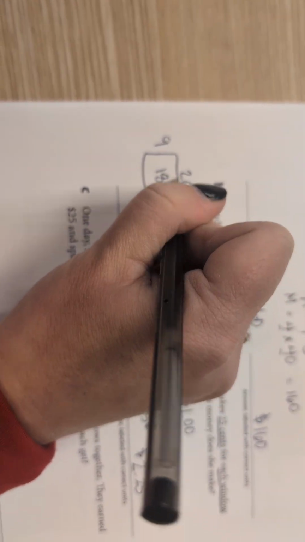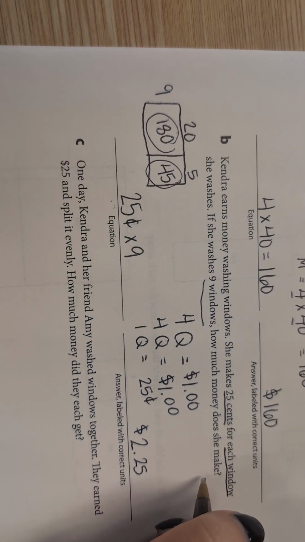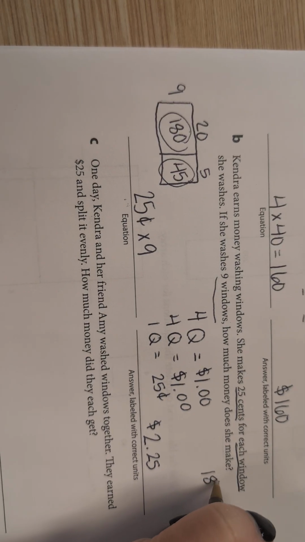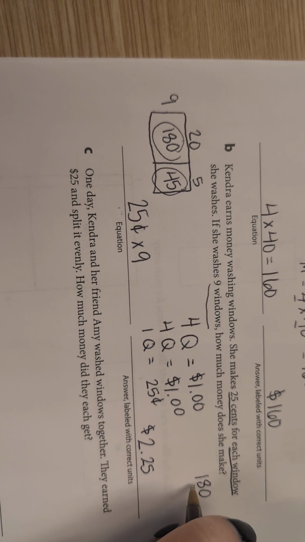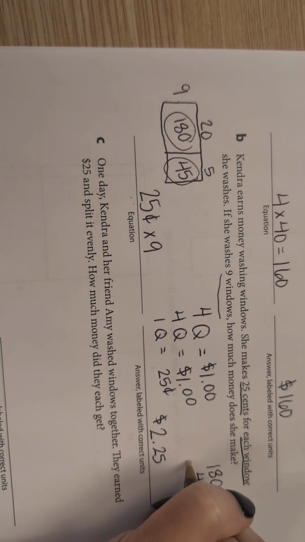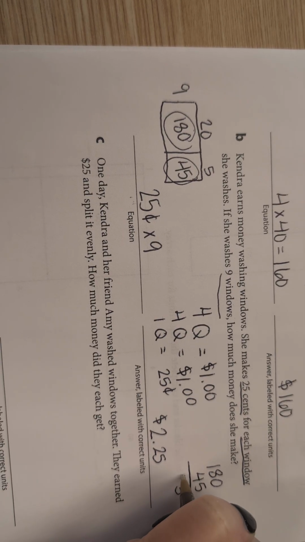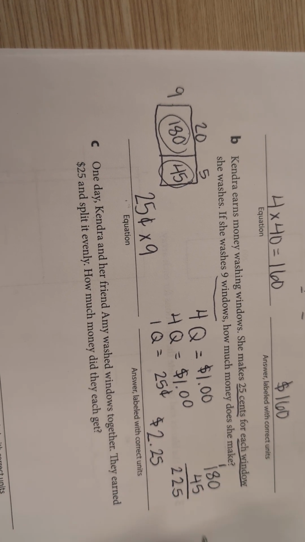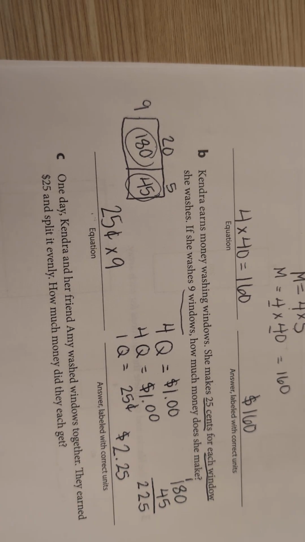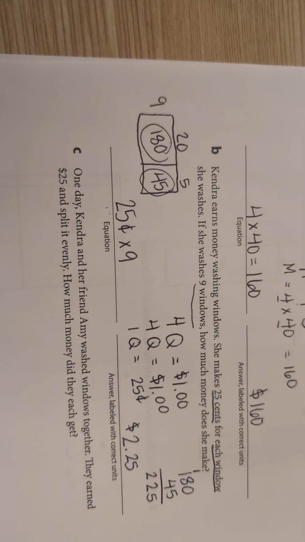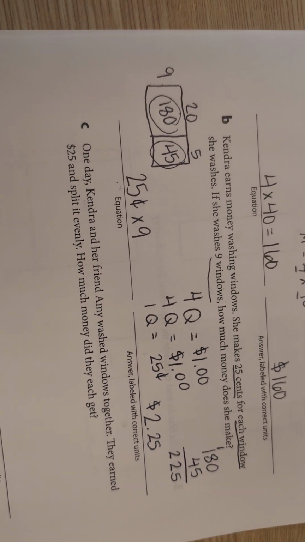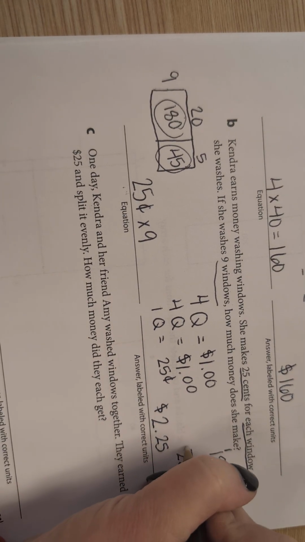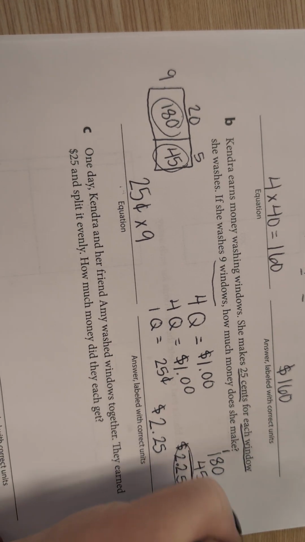Add those two amounts together. I'll do that over here. 180 plus 45 is going to get you 225. But since we were talking about cents, it'd be 225 cents, which is the same amount as $2.25.